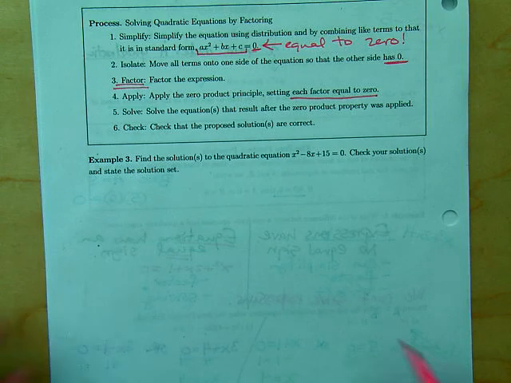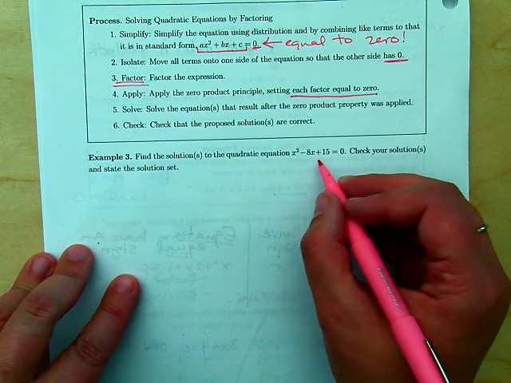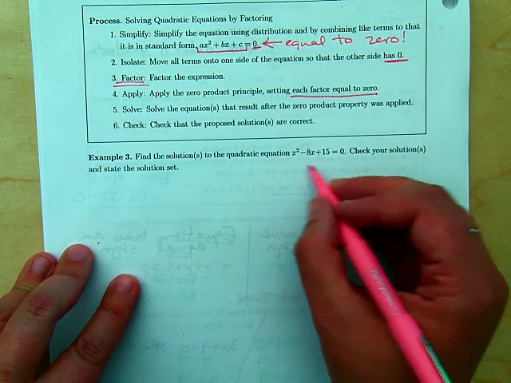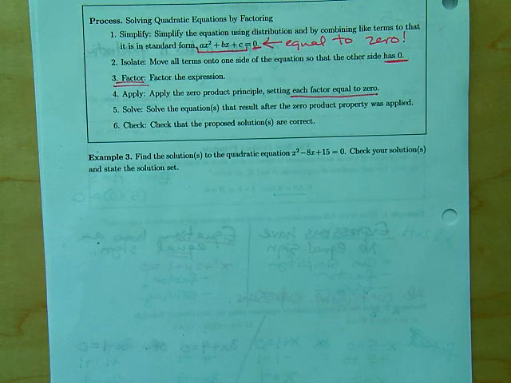Okay, so here, the first thing we're going to do is let's ask ourselves, is this right now set up in standard form?